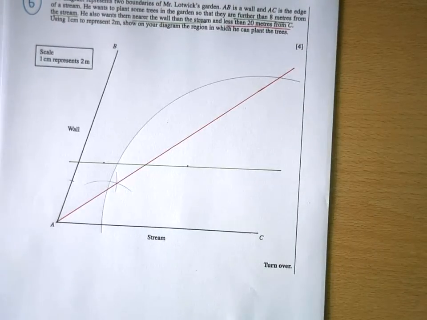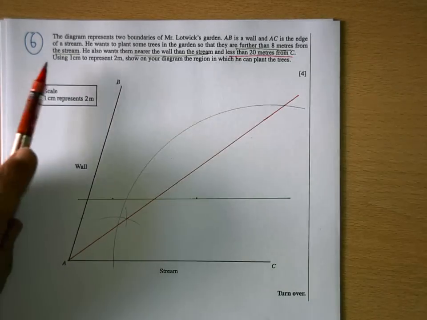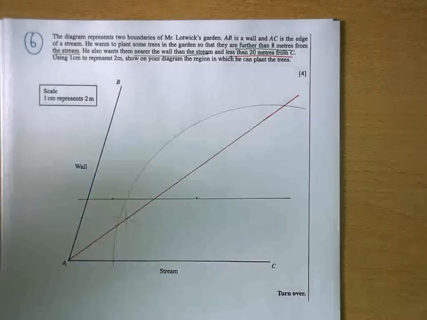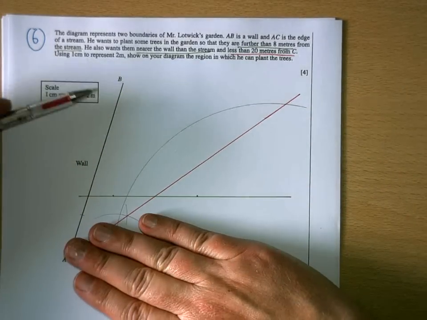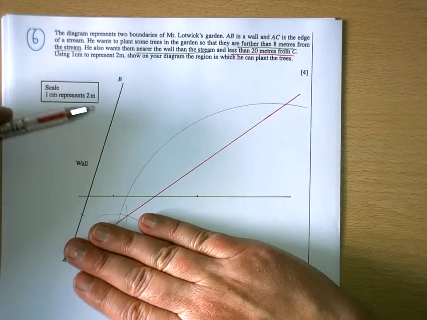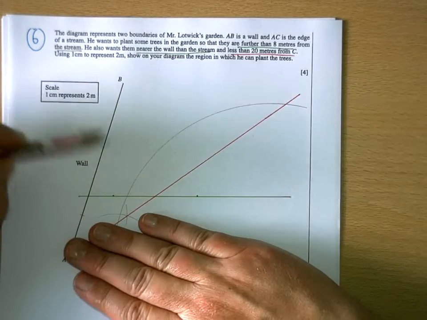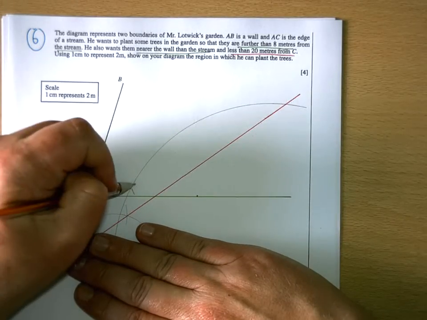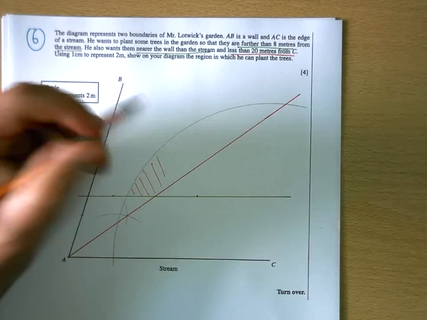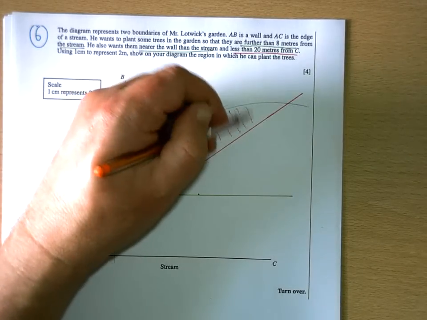Right, so let's see now which part of this satisfies all of those conditions. So further than 8 meters from the stream, we've got to be above the green line. So we're above the green line. Nearer to the wall than the stream is going to be above the red and above the green, and less than 20 from C is going to be inside that curve. So the region where he can plant these trees is going to be this region there.